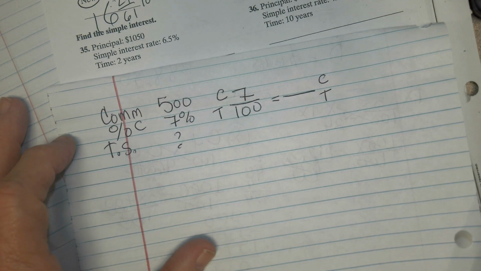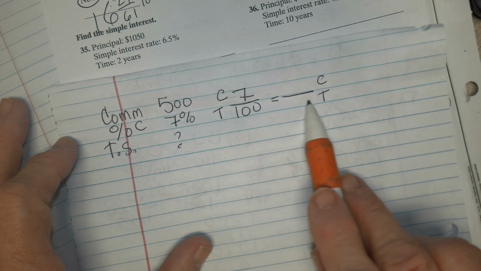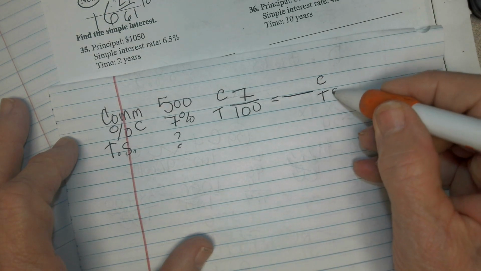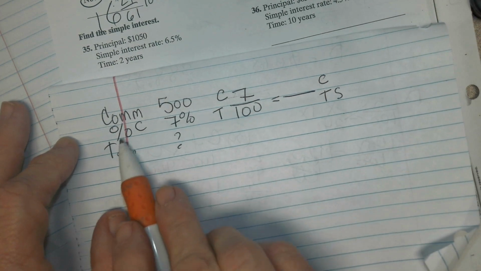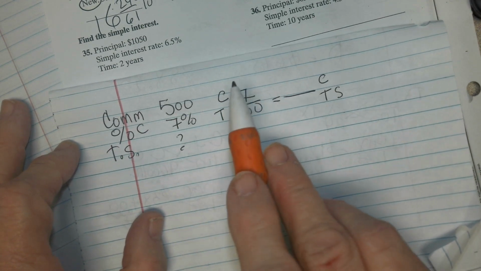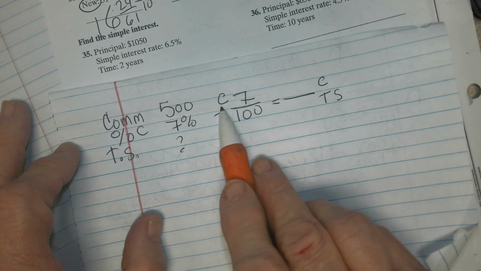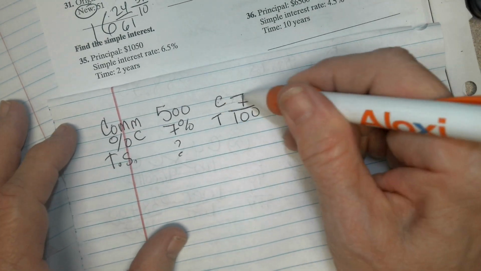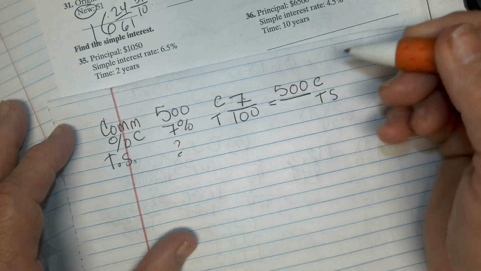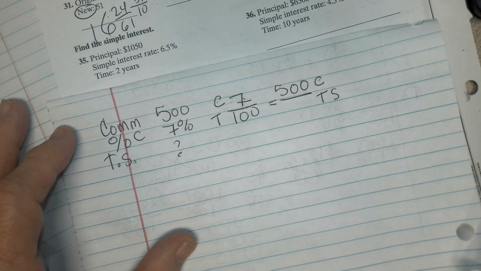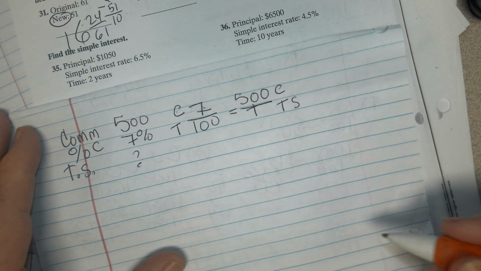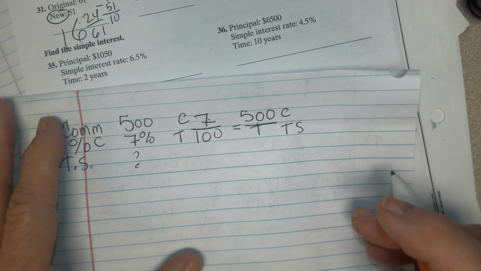Matthew, focus. But wait a second. What is the bottom reserved for? That's reserved for total sale. Where's the 500 going to go? On the top. People, put the labeling and follow the labeling. The commission percent is 7, so the commission in dollars is going to go here. So you will have a problem like this where you're looking for the total sales. And then last thing, what do you have to do?